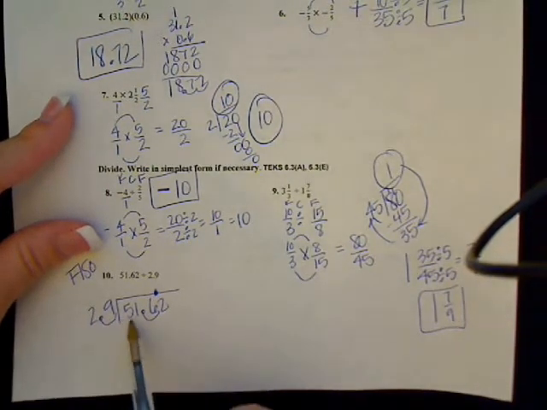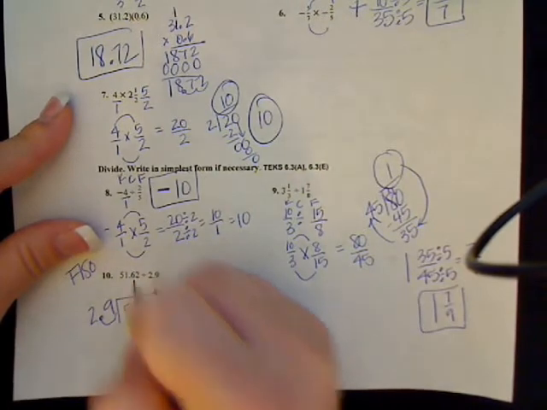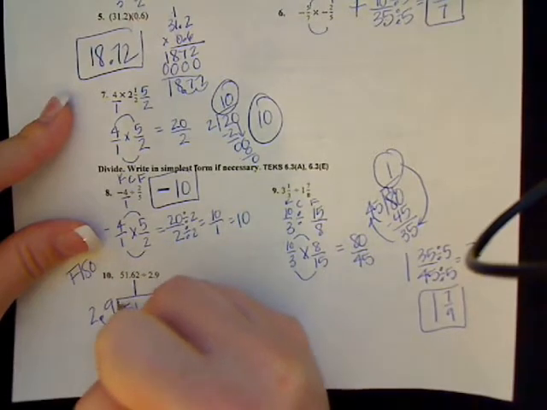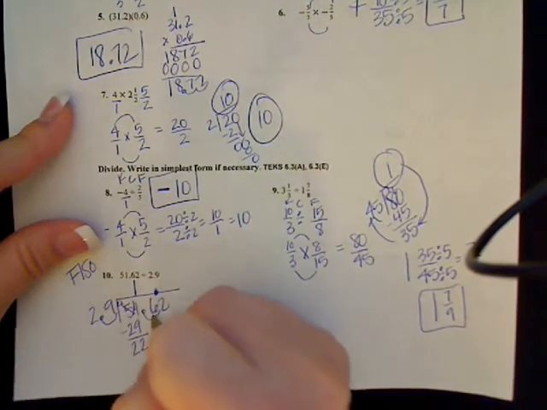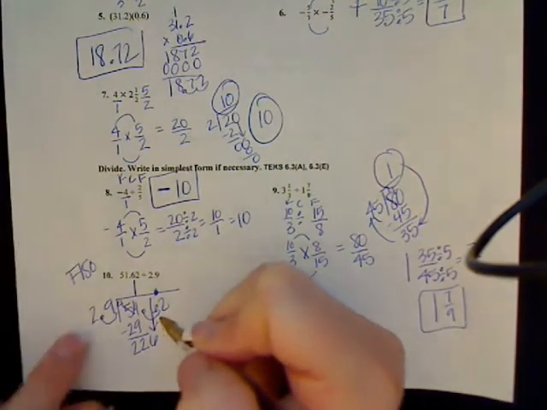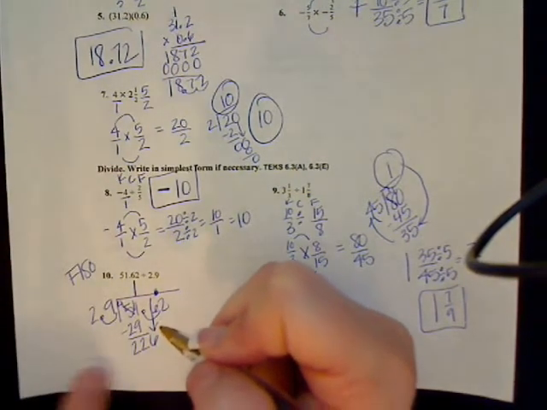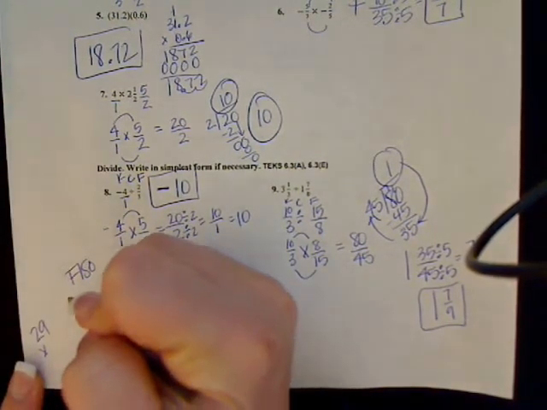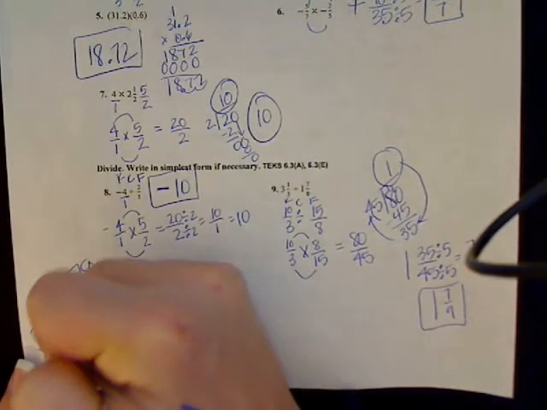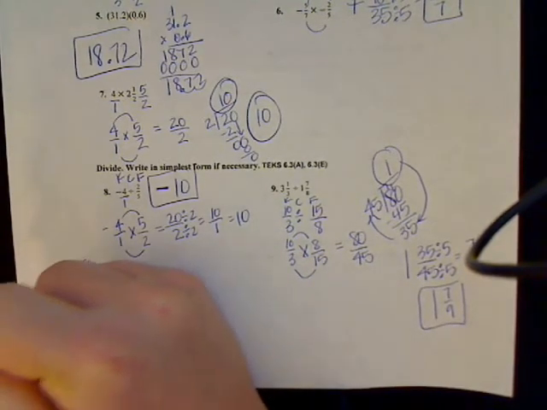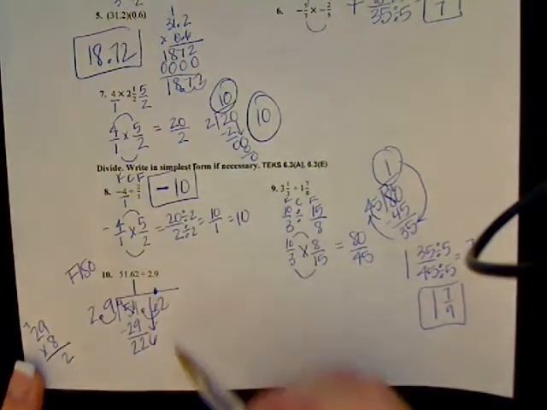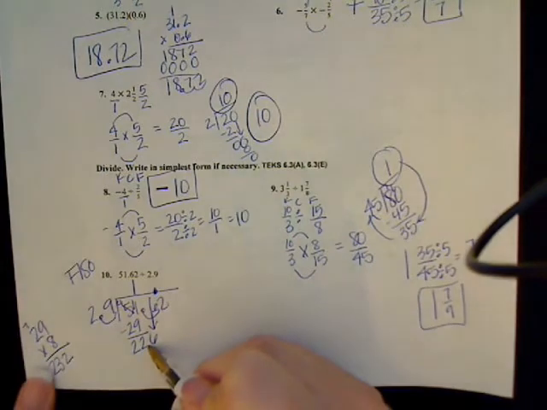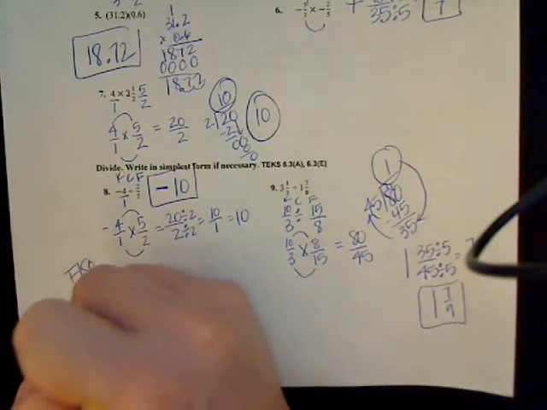29 goes into 51 one time, minus 29 leaves me with 22. Bring down my 6. 29 into 226. Well, off the top of my head, I have no clue. So I'm going to come over here and just pick a number to multiply by. So I'm going to say 8. Let's see, 8 times 9 is 72, 8 times 2 is 16, plus 7 is 23, 232, oh, that's just too big. So let's try 29 times 7.